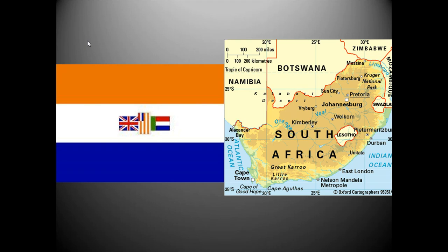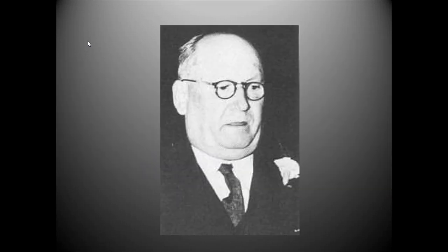Now, in this newly created Dominion of South Africa, the overwhelming majority of white peoples there were of Boer descent. Something like two-thirds were Boer, or what was oftentimes called Afrikaner. The remainder were primarily people of British descent.